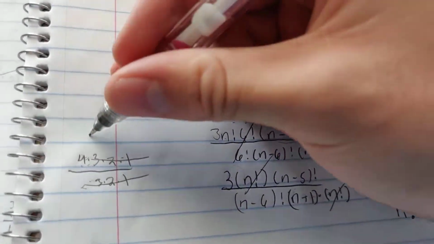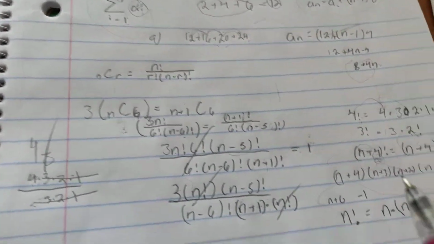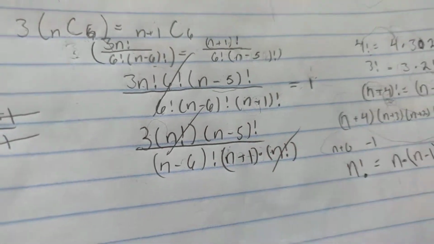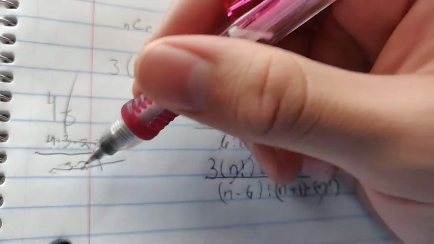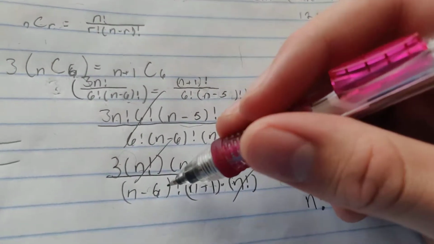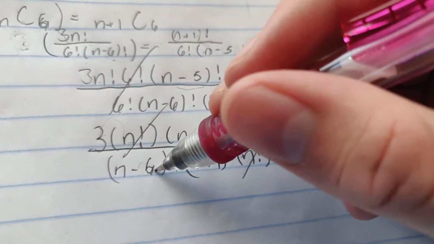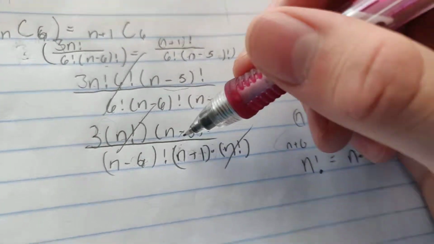How the 3 just gets killed and then it just leaves the 4? We can do the same here, but because they're negative numbers, they work differently. The smaller number gets canceled out. So our smaller number will get canceled out here too. And our smaller number here is 6, not 5. Okay, let me just rewrite this.